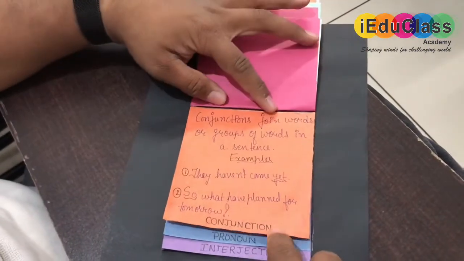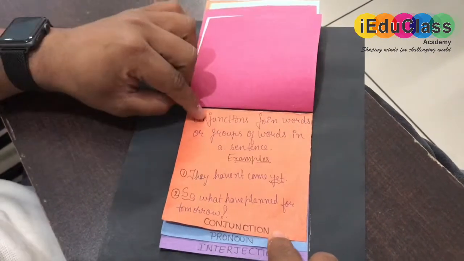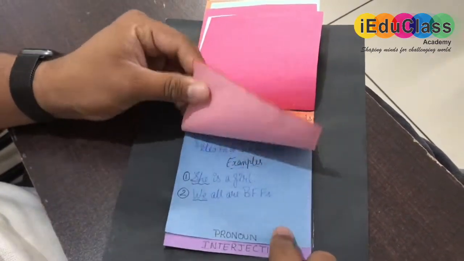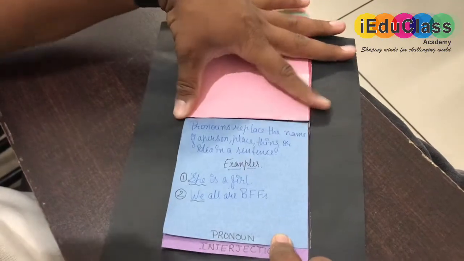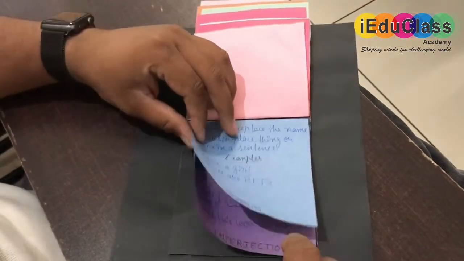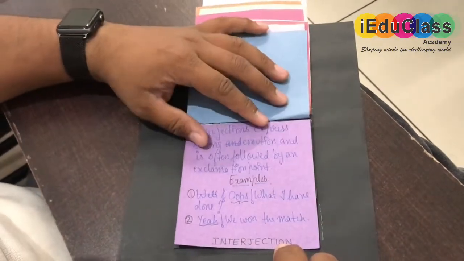The next is conjunction, definition, examples. This is pronoun on 7th, and on the last page you will find interjection.